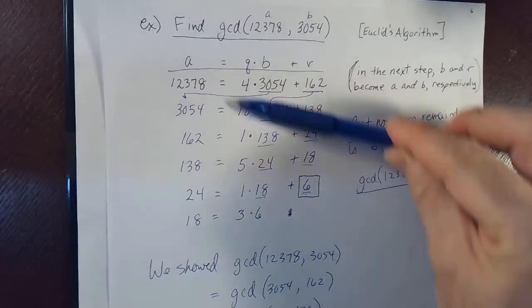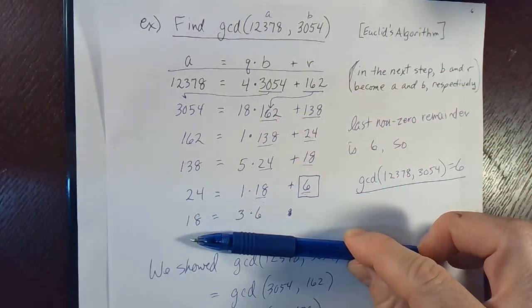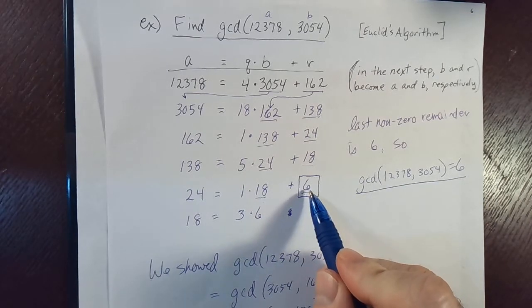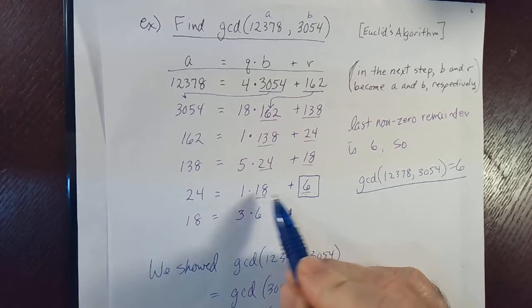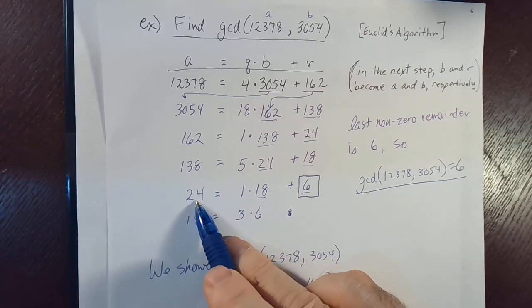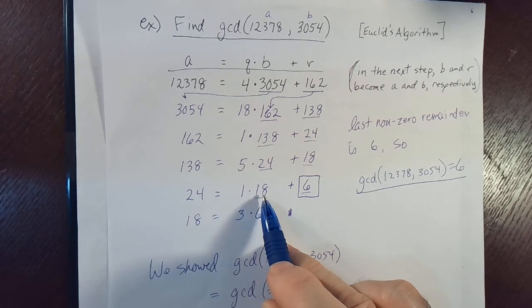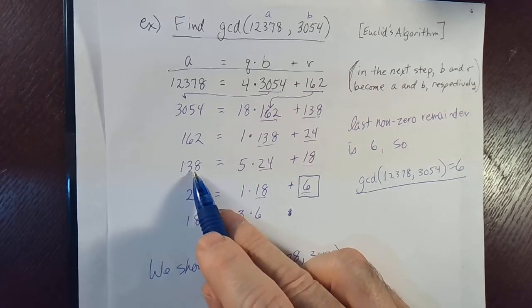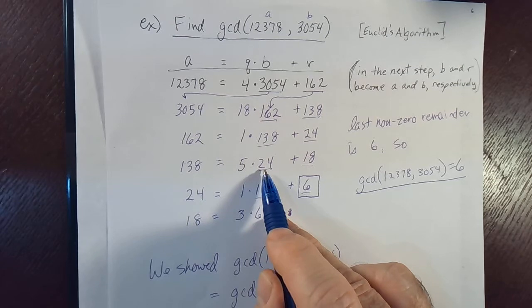We're basically going to be using all of this information, but we're going to be working backwards. We're going to start with this number 6. And from just this one equation, we know 6 is equal to 24 minus 1 times 18. Then we will take that equation and replace the 18 using the previous equation: 18 is equal to 138 minus 5 times 24.